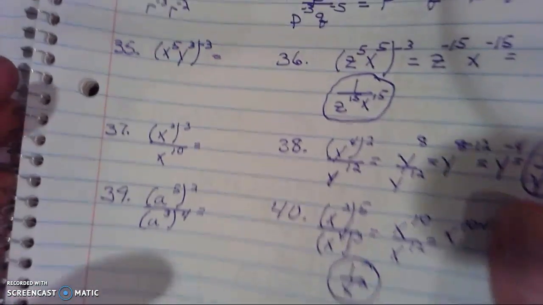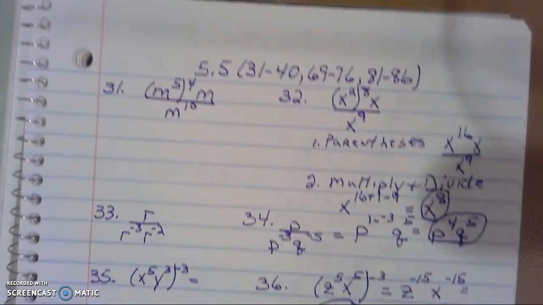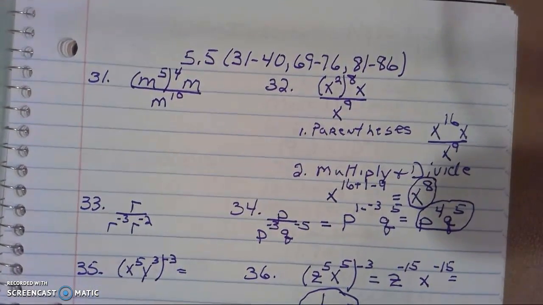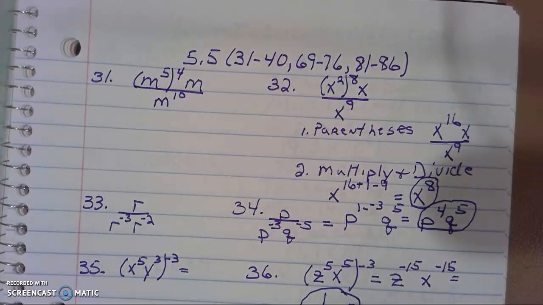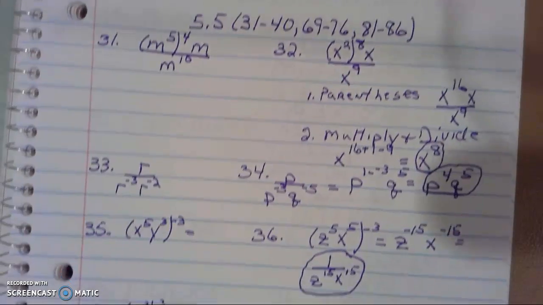Then on 5.5, 31 through 40, exponents. Remember, always do the parentheses first when you have them. Like on 32, x squared to the 8th power is x to the 16th. So you have x to the 16th times x over x to the 9th. Then all of those are x's, so 16 plus 1 minus 9 on the exponents, x to the 8th.